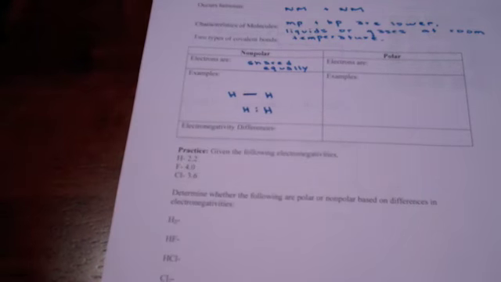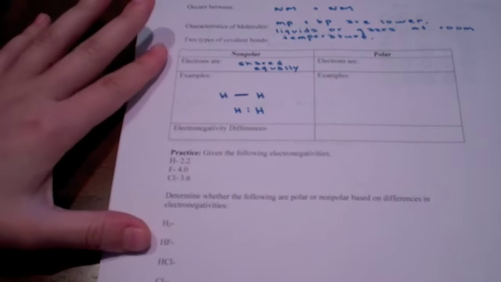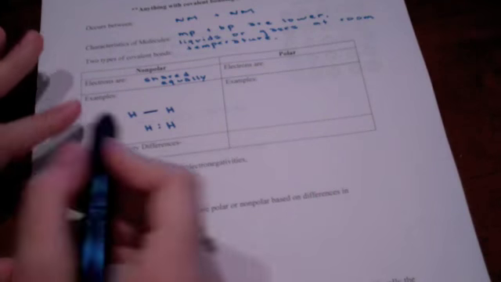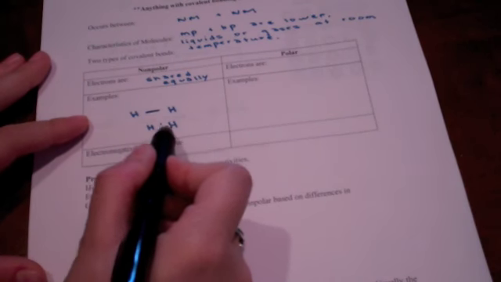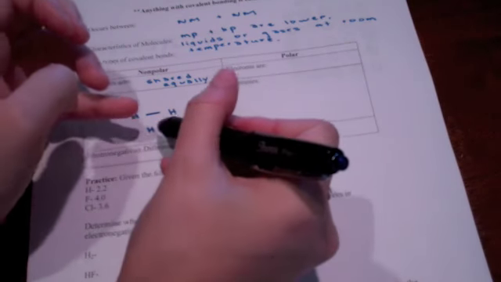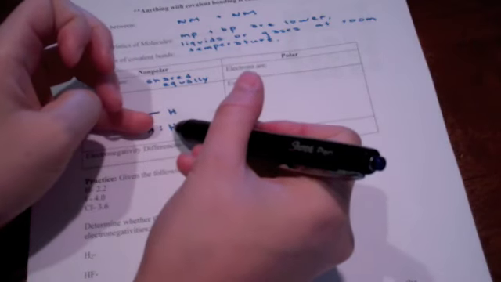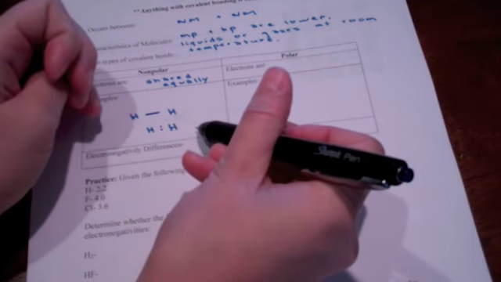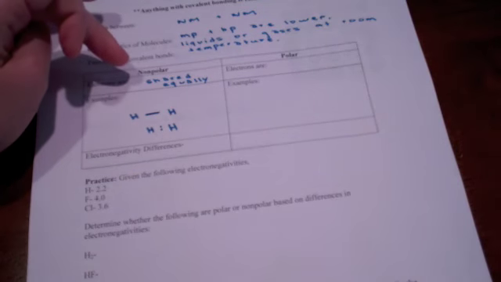Now, this gets back into the concept of electronegativity, which remember is the attraction for electrons. Hydrogen is going to be pulling these electrons, and the other hydrogen is going to be pulling these electrons. In a nonpolar bond, if the two elements are pulling these two electrons with equal force, then it's considered to be nonpolar.